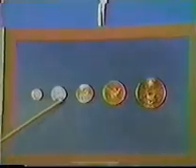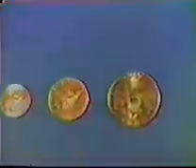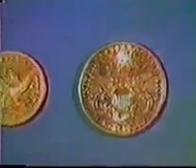Now, the United States once used gold and silver as money. The gold and silver was in coin form, and these particular coins that we see here have a nice harmonious relationship one to the other. These coins were all minted by the United States Treasury up until the year 1933. The Coinage Act of April 2nd, 1792, made provision for gold and silver to be used as money.